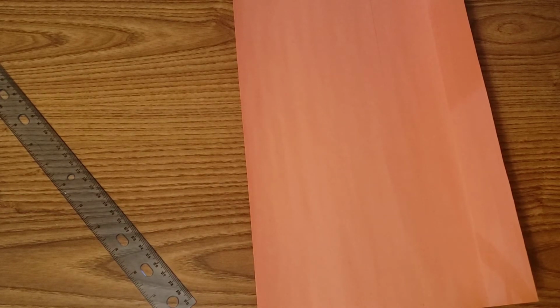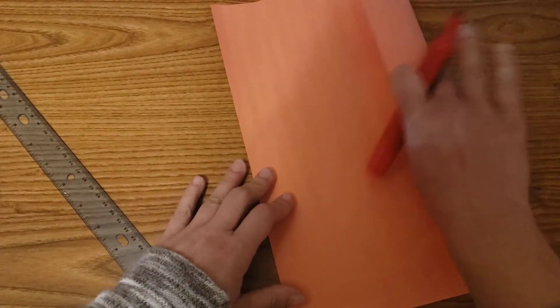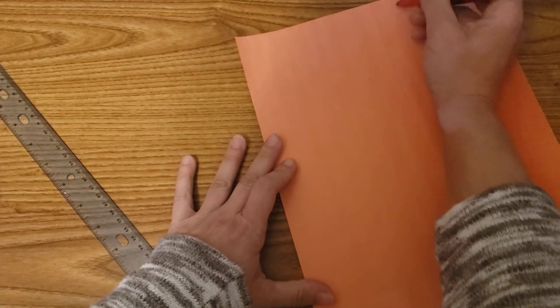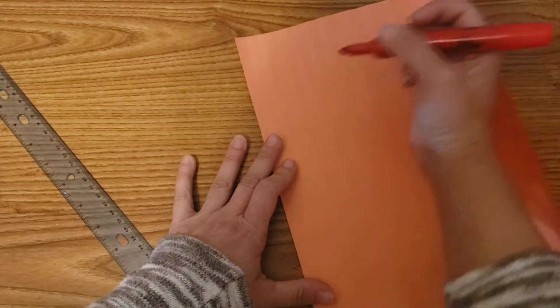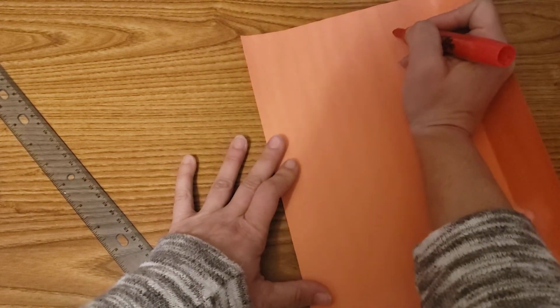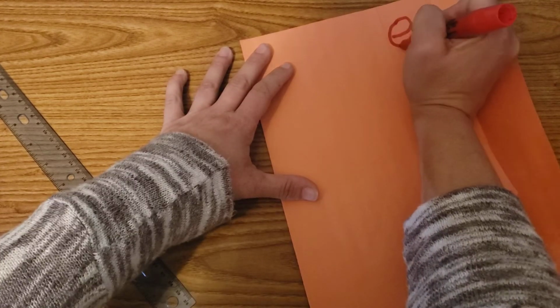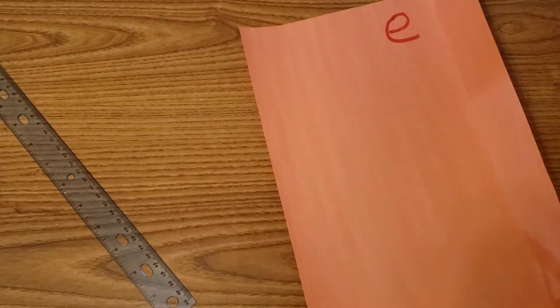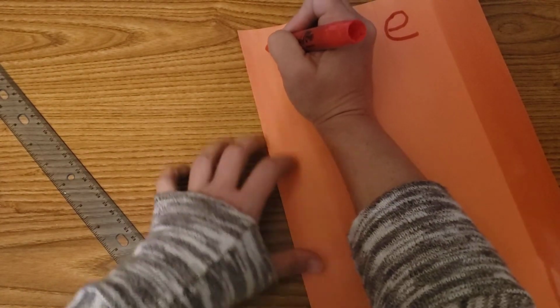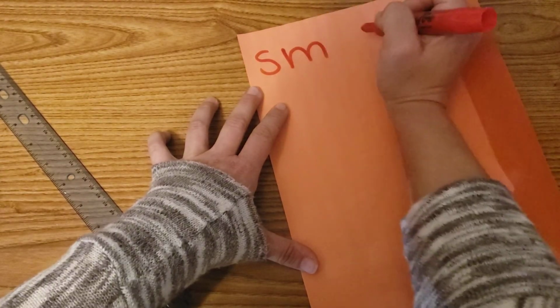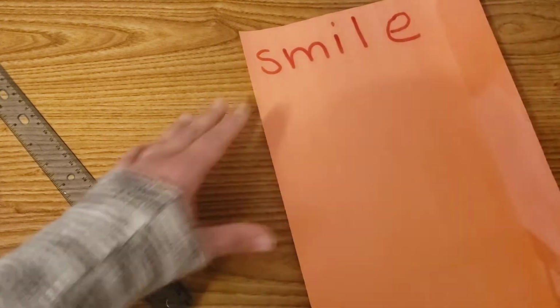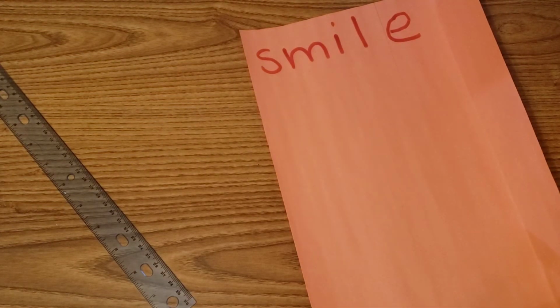Okay, so if I'm doing this and I have my word, let's do the one we just did. We just did smiling. So I'm going to open up the flap, and in the word underneath, we're going to be just writing the base word. But we want our E to be right up against this light line that we made. And then the rest of the word over here. So I spread it out there a little bit.